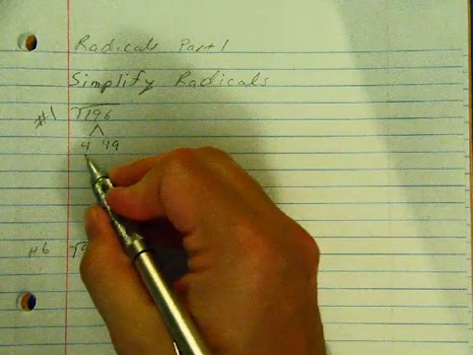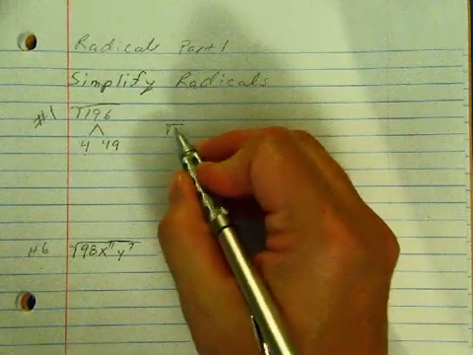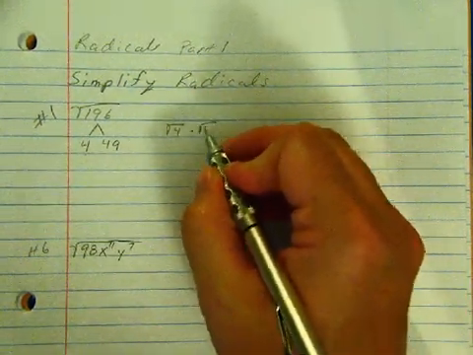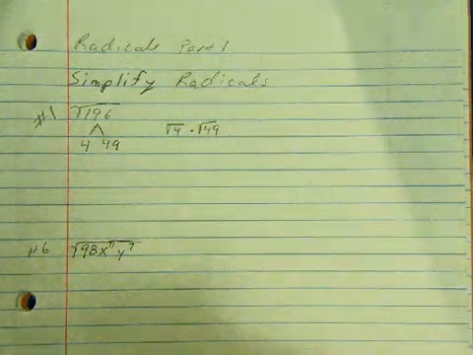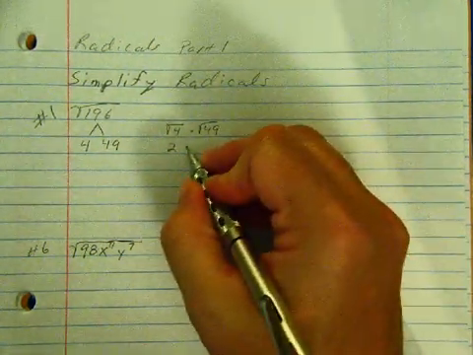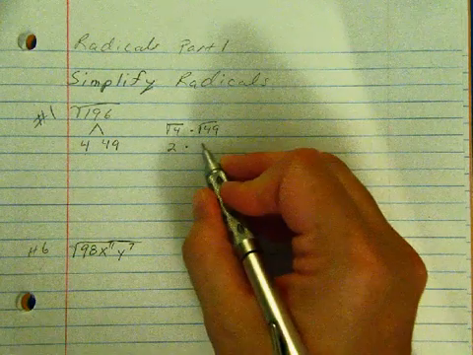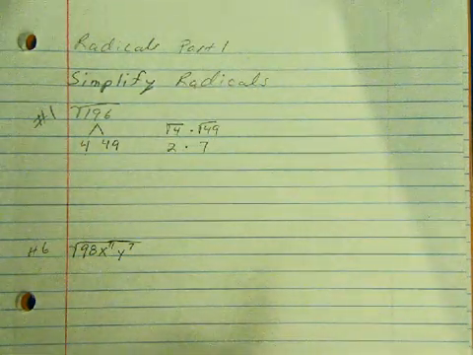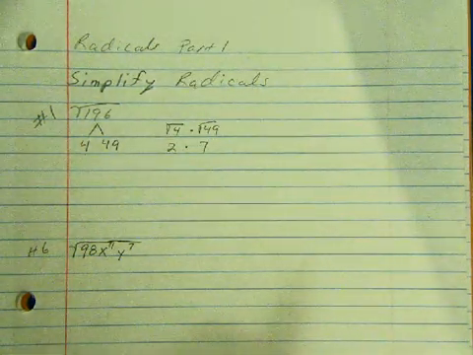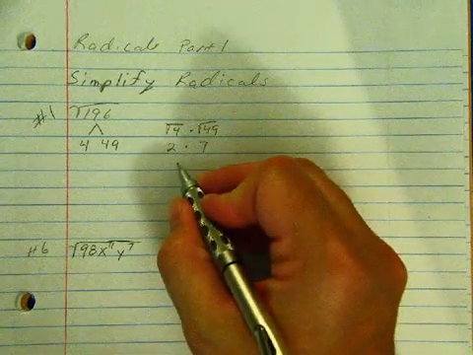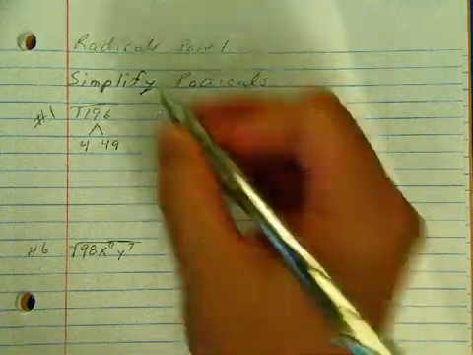The square root of 4 is 2, and the square root of 49 is 7. 2 times 2 gives us 4, 7 times 7 is 49. And so the square root of 196 is going to be 14.